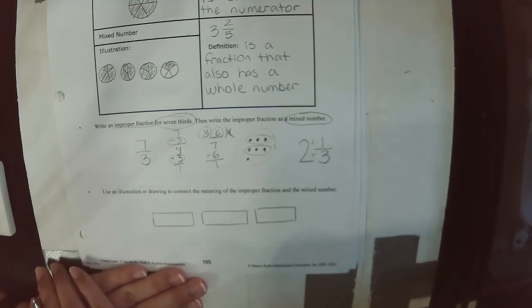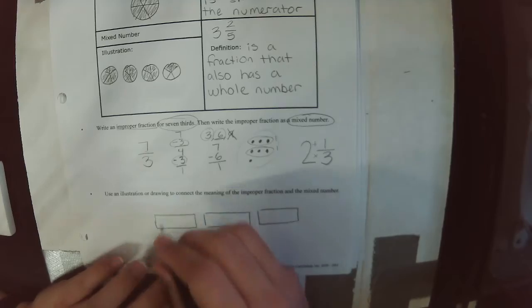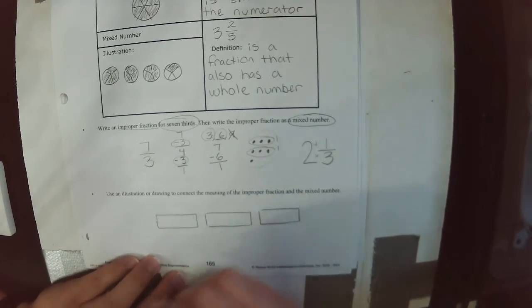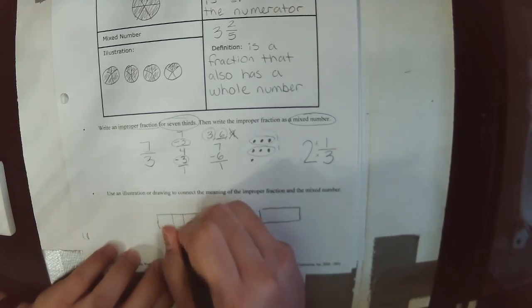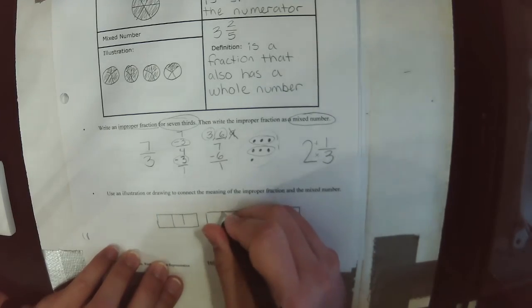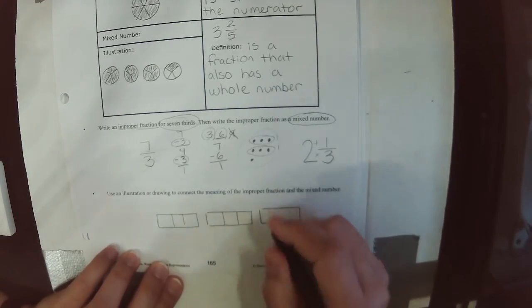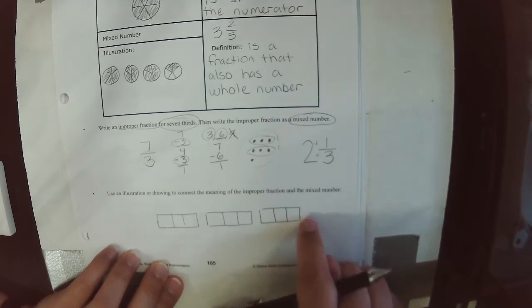My denominator is 3. So I need each one cut into 3 pieces. 1, 2, 3. 1, 2, 3. 1, 2, 3.